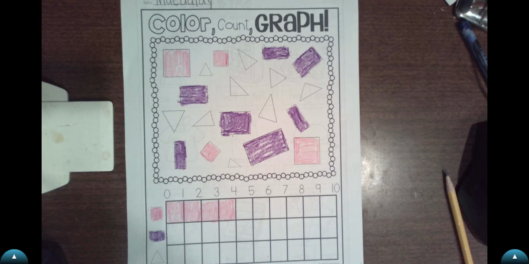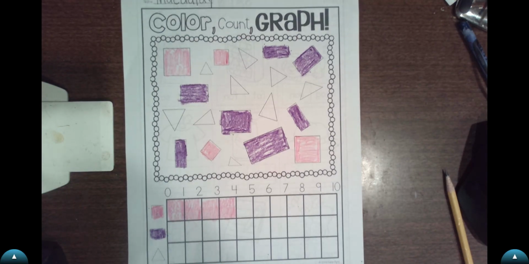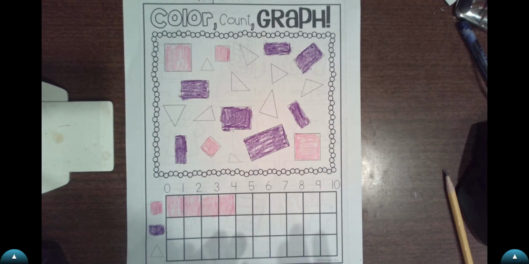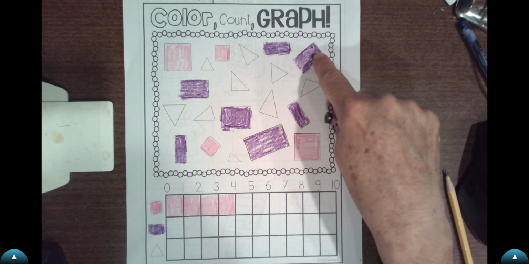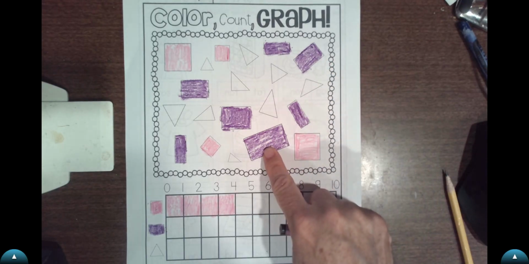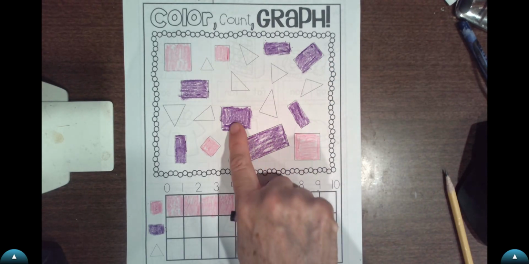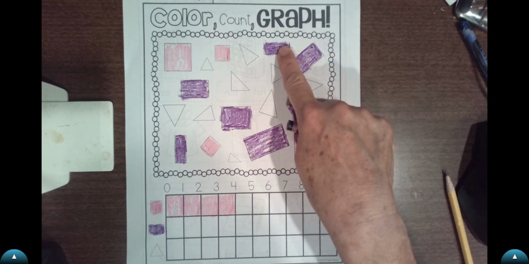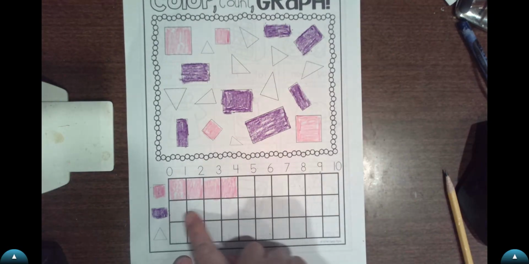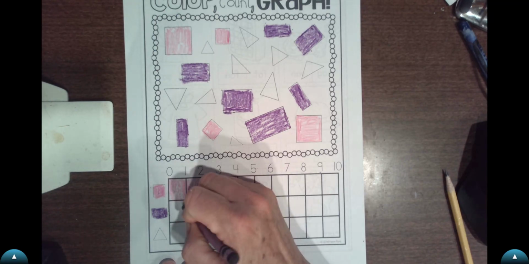All right, so I finished coloring all the rectangles. So I'm going to count the rectangles. Now, if you still are coloring rectangles, pause the video so you can finish coloring. Okay, because if not, we're moving on. 1, 2, 3, 4, 5, 6, 7. 7 rectangles. So right here, I'm going to color 7 blocks, okay? So that I can show that there are 7 rectangles.